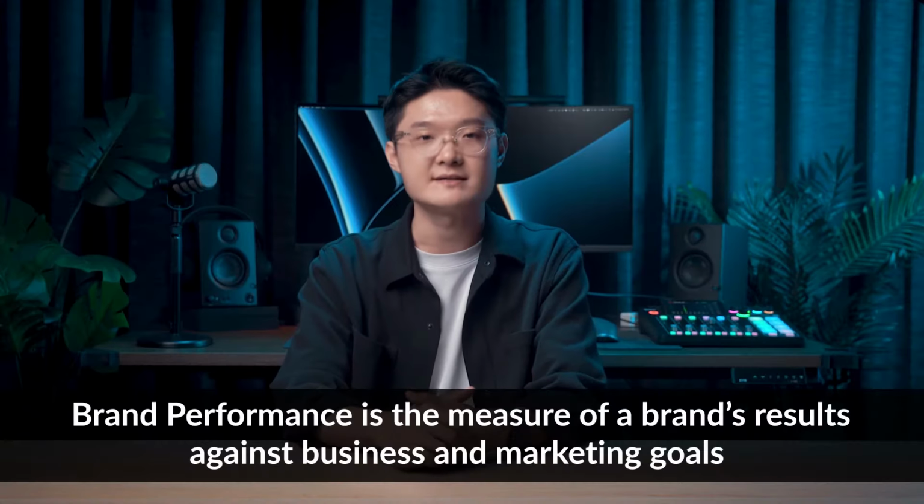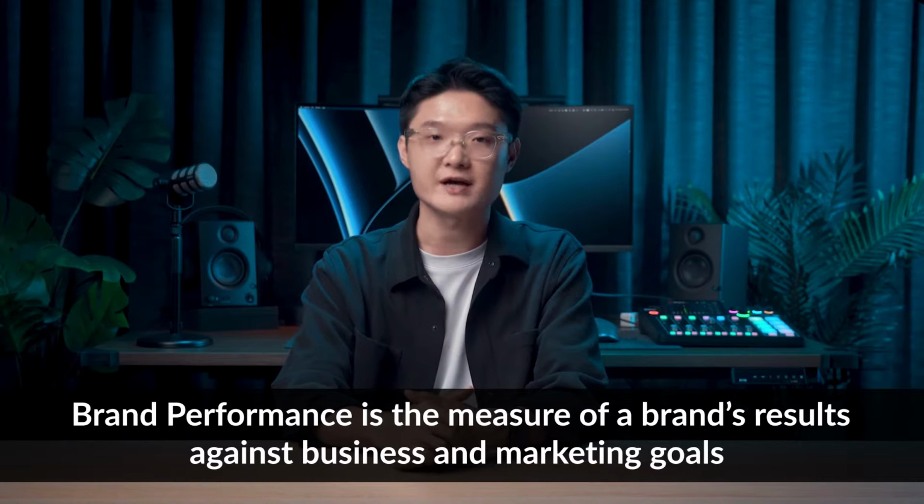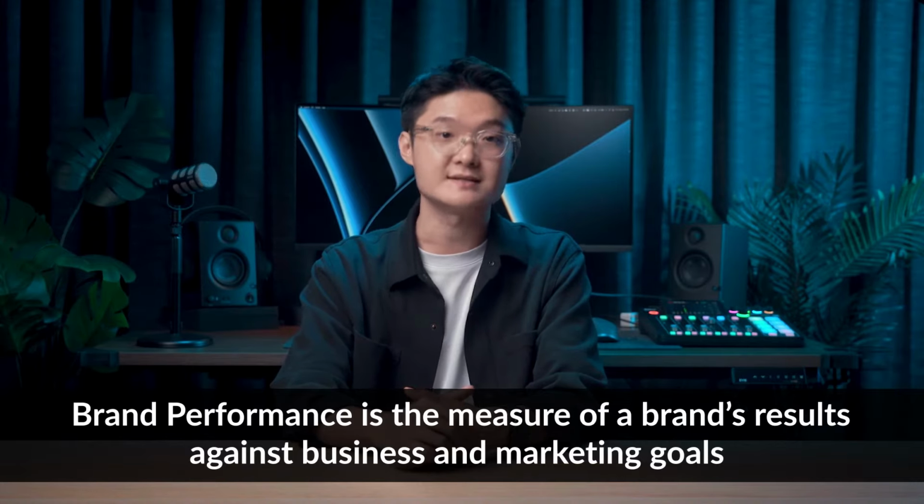Brand performance, by its definition, is the measure of a brand's results against business and marketing goals. Although a strong brand does not necessarily translate into a strong business, as there are popular brands that went bankrupt, a strong brand is an economic moat that can lead to sustained market share and profitability if used effectively.